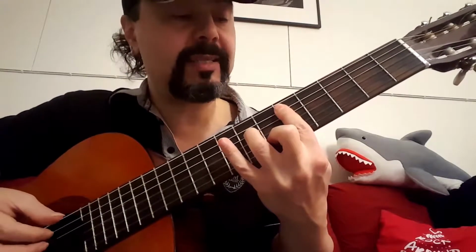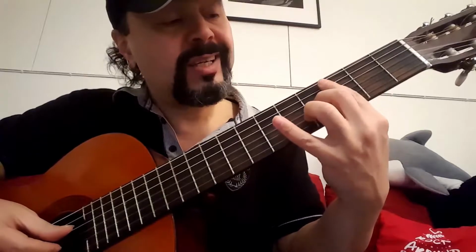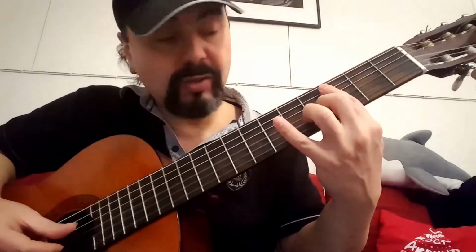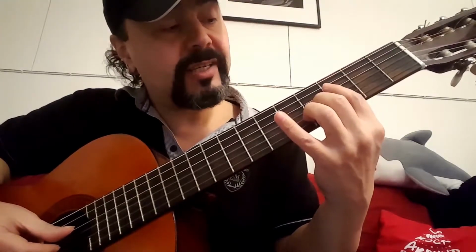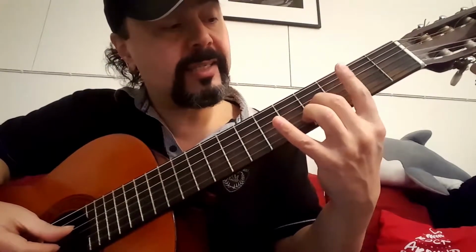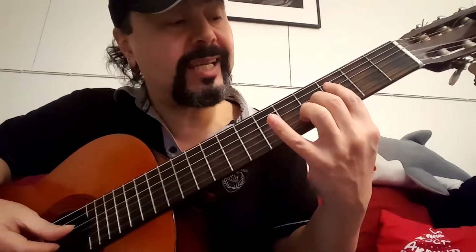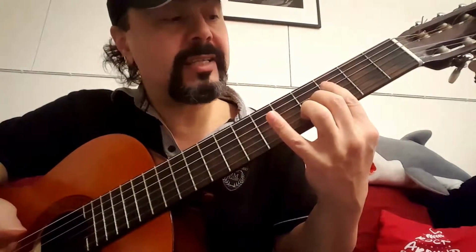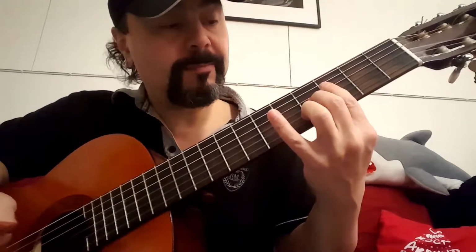This is exactly as in the beginning. But then we move to G dominant 7, only using the highest 4 strings, and my index finger is doing a barre on the 3rd fret, and on the D string, playing F. This is G dominant 7 here, and it's like F, B, D, and G.